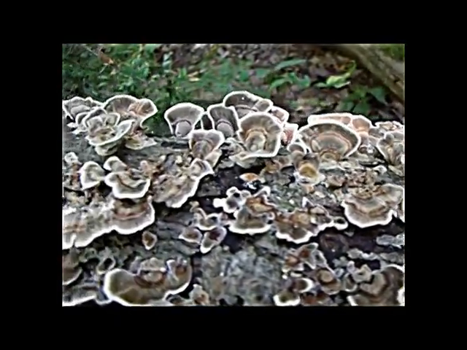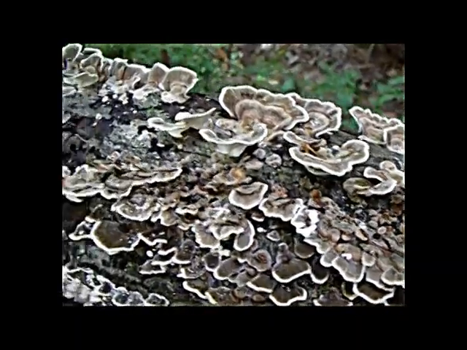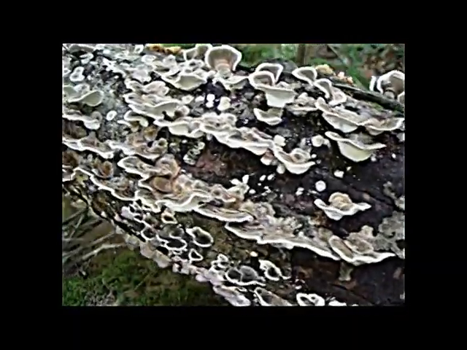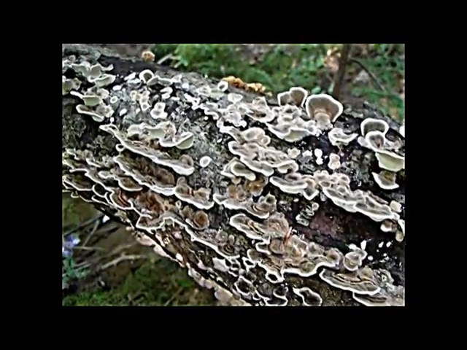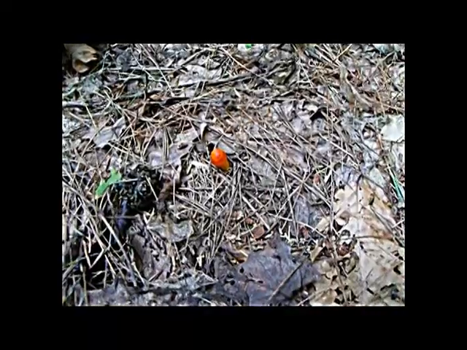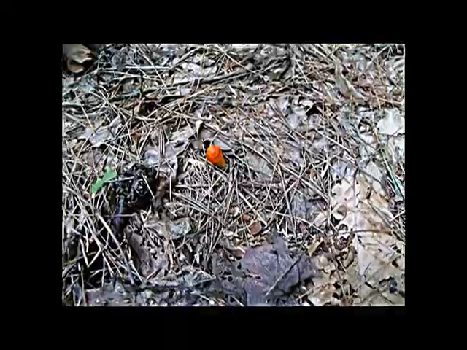There are 14,000 species described, and here we see this rotting log that is covered with them. Many species of mushroom can be very colorful and therefore can be discovered quite easily when hiking through a forest.